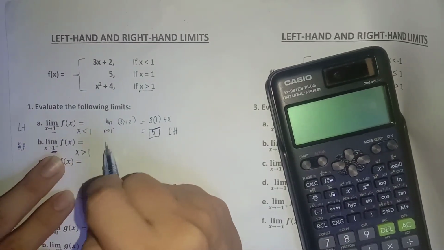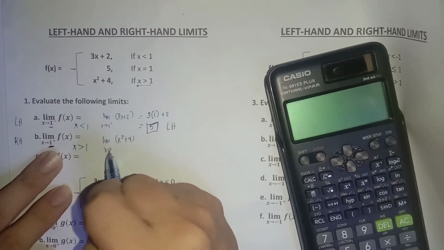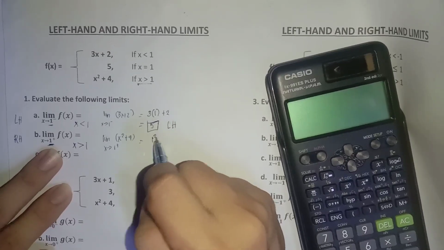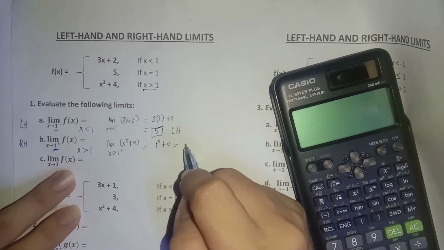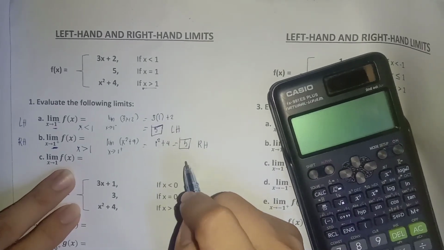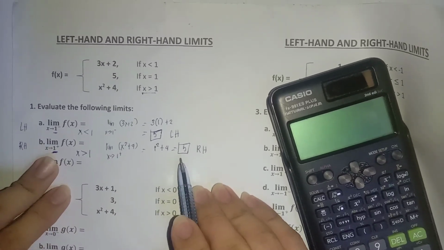So that means we're looking for the limit of x squared plus 4 as x approaches 1 positive. And then substitution, we have 1 squared plus 4. 1 squared is equal to 1 plus 4, that is 5. And this is your right-hand limit. So your limit as x approaches 1 positive is 5.